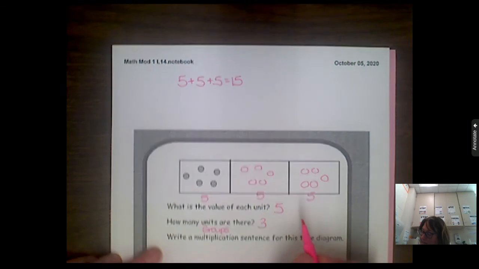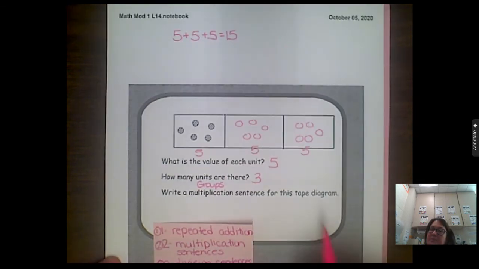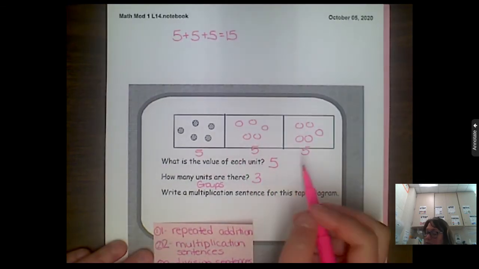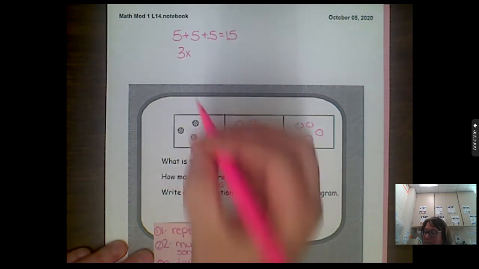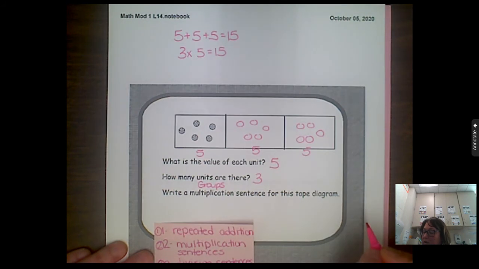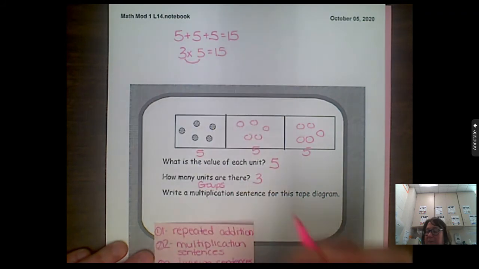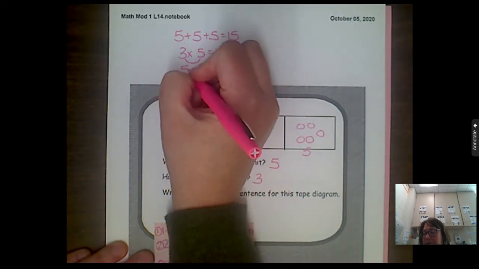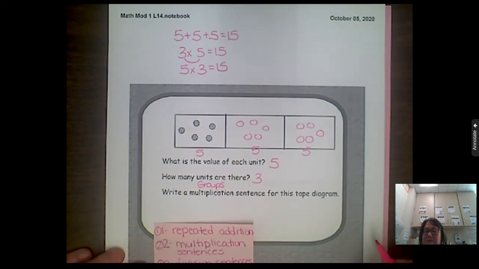The next thing I asked you to write was 2 multiplication sentences. So my first multiplication sentence to match the group, since there's 3 groups, it would be 3 times 5 in each group, so that equals 15, okay? For my second multiplication sentence, I'm going to use the commutative property, right? I'm going to flip-flop those 2 numbers, and 5 times 3 also equals 15, right? That's what the commutative property is. I can change the order of my factors, and my answer will still be the same.